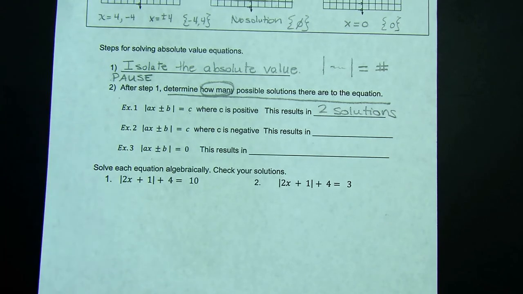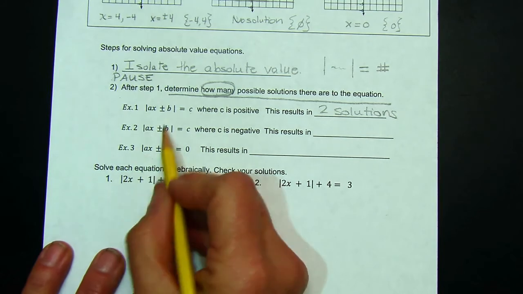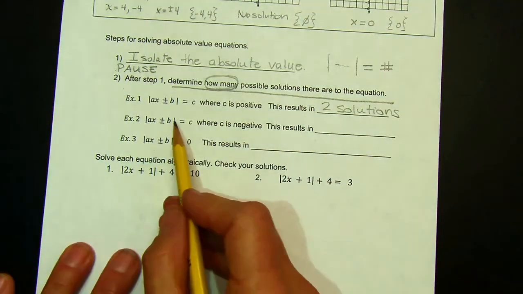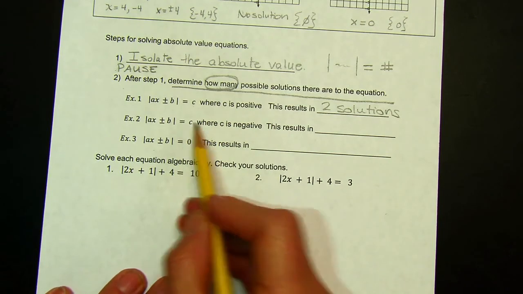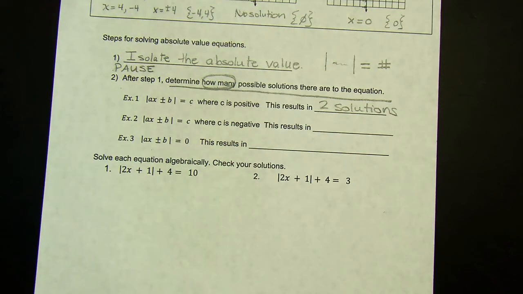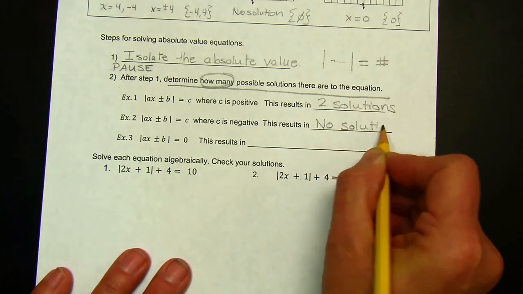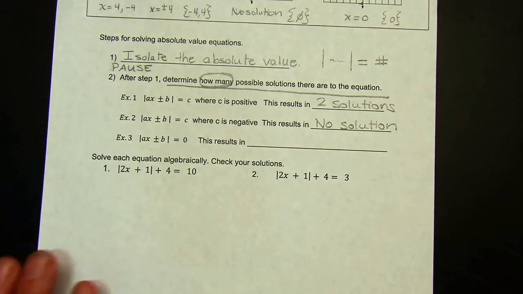If you isolate the absolute value, you have it all by itself with stuff inside, but nothing with it on that side of the equal sign, and you have a number over here, and that number is negative, how many solutions do you have? 0, none, no solutions. We can never take the absolute value of something and end up with a negative number.